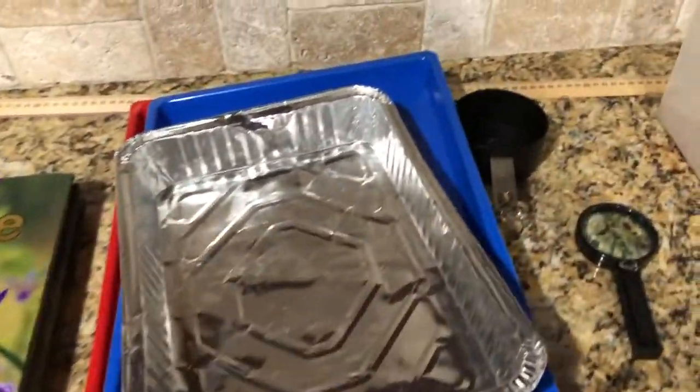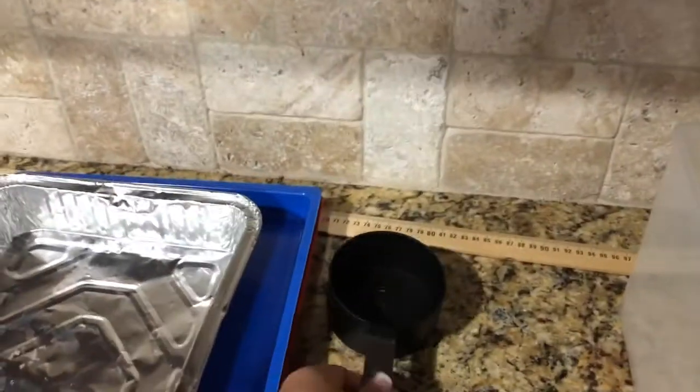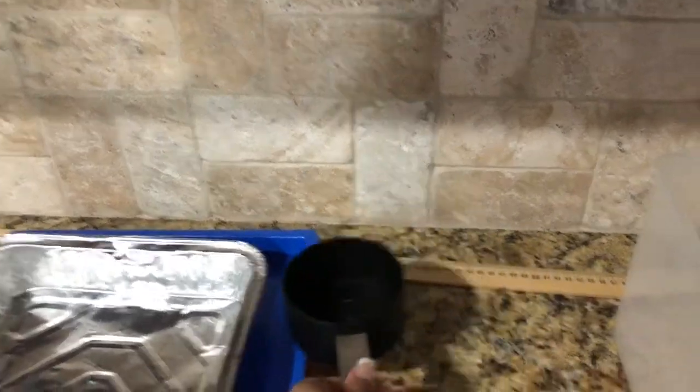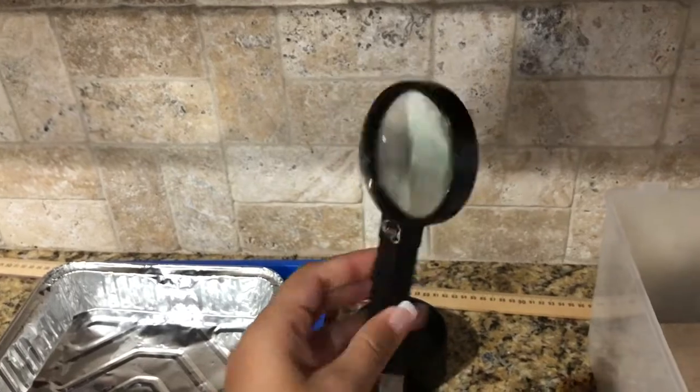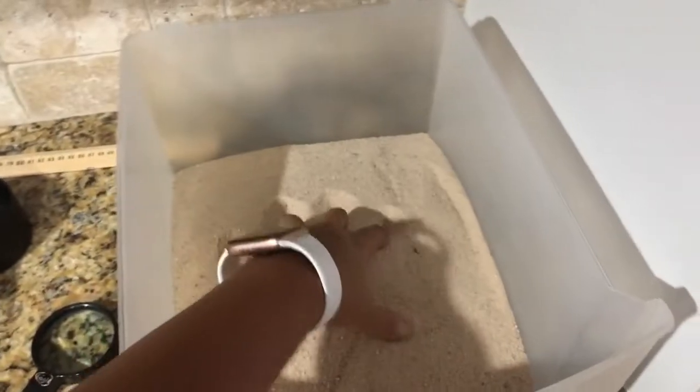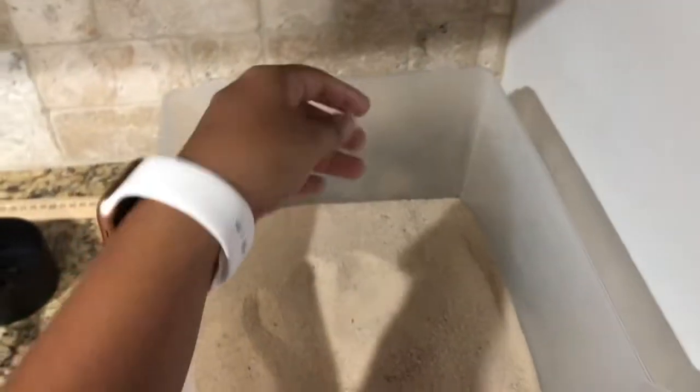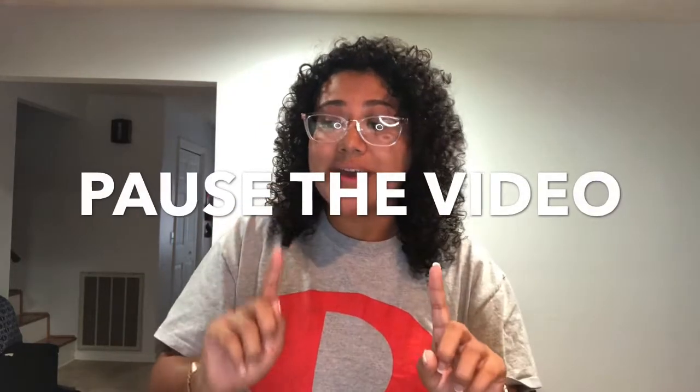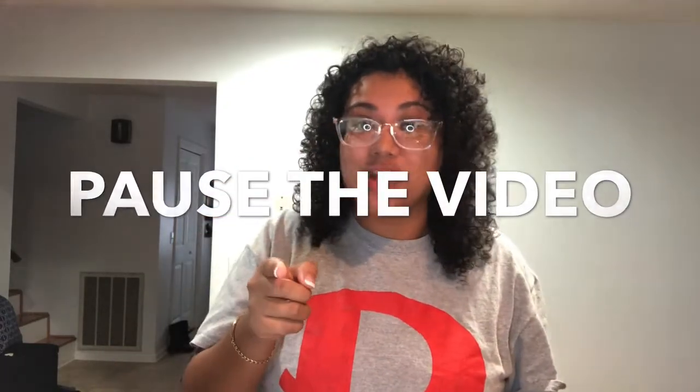I have trays. We have our measuring cup. We have our magnifying glass. And then we have our sand. I have explained all the different science materials. I want you to pause the video and write about what you think we're going to be doing today.